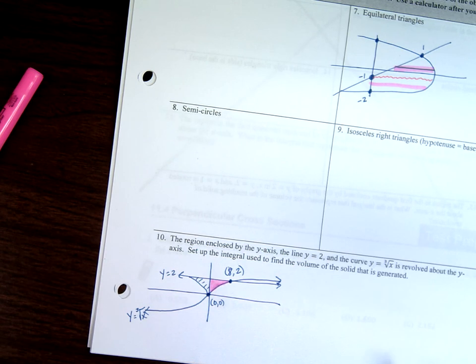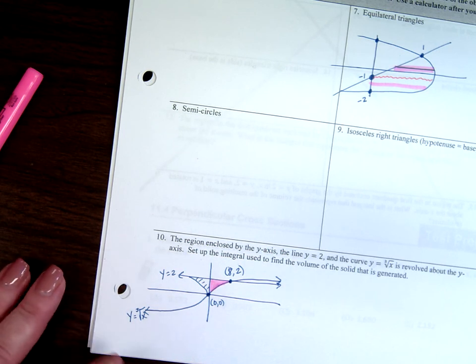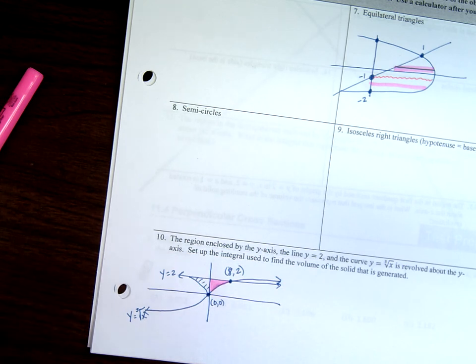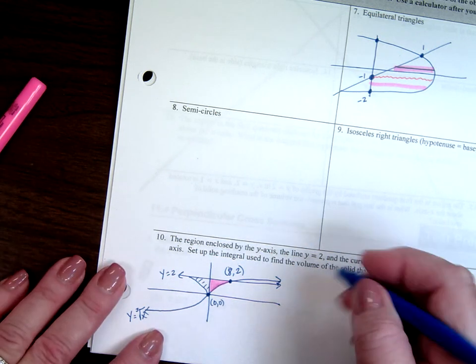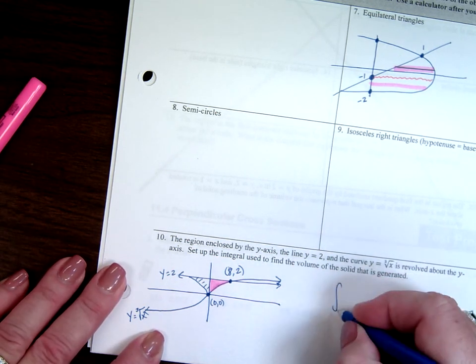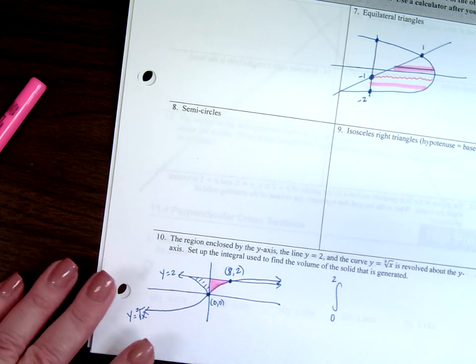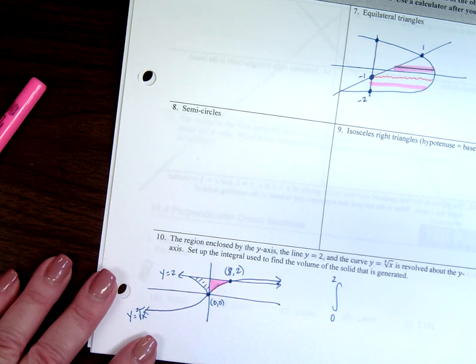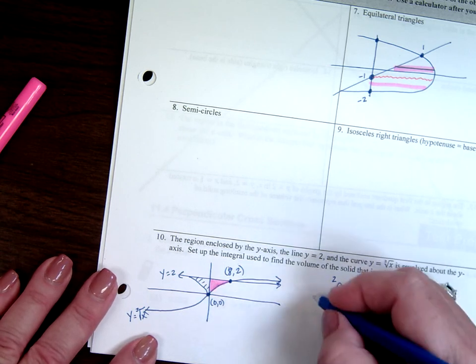So my question for you is first of all, as I set this up, what bounds am I going to use? Am I using 0 to 2 or am I using 0 to 8? 0 to 2. Very good. I'm using the y's, revolving around the y-axis. All right, so I know my integral is going to involve a 0 to 2 boundary. I'm revolving, so we need a pi. Pi can go outside. Pi is just pi.